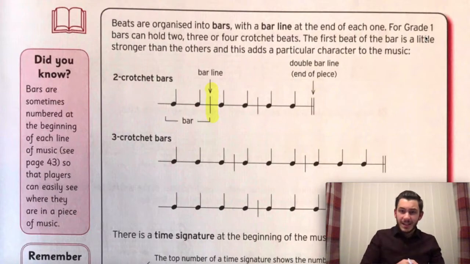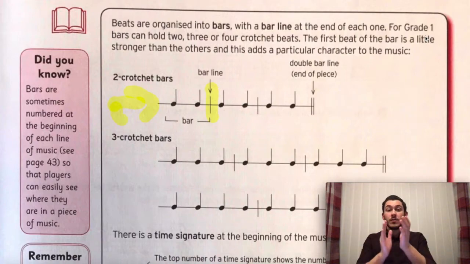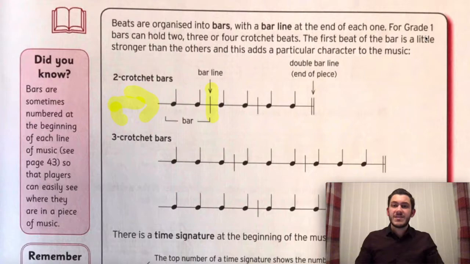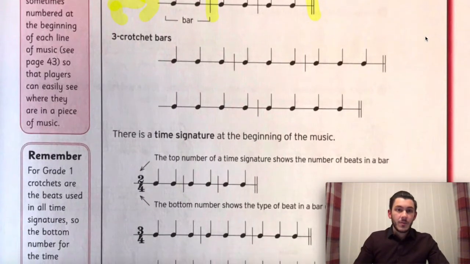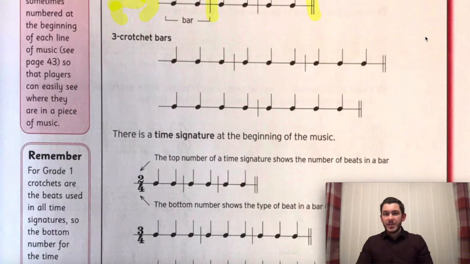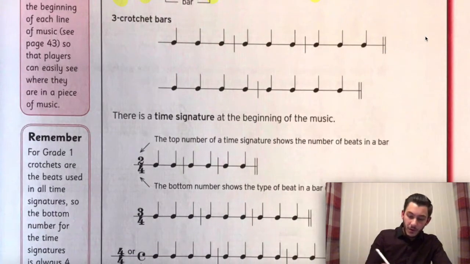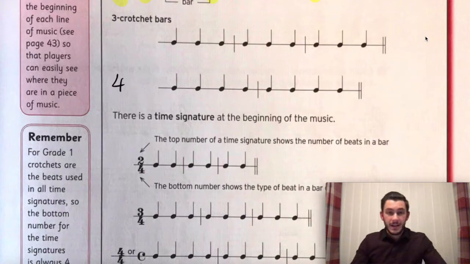For example, if I was to clap that first example, this example here, it would go. So a slight emphasis on the first beat of every bar. At the end of the piece, you'll always see a double bar line, which is 2 lines instead of 1. The next one we have 3 crotchet bars. So there's 3 crotchets before we draw a bar line. And then underneath that we have 4 crotchets before we draw a bar line.